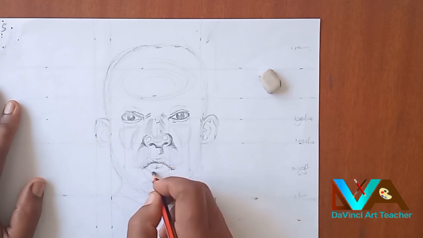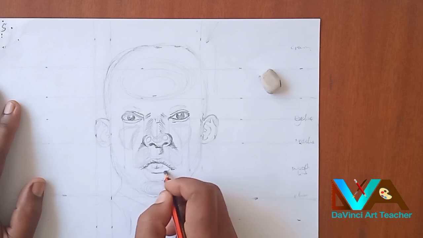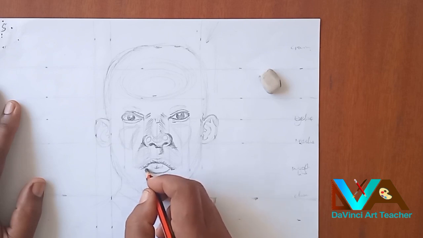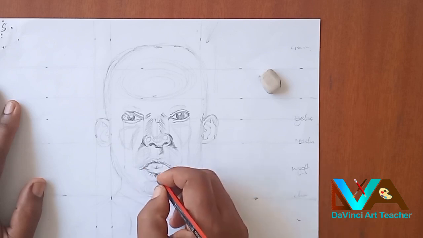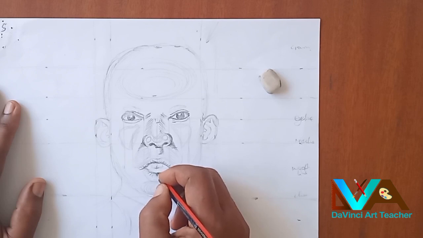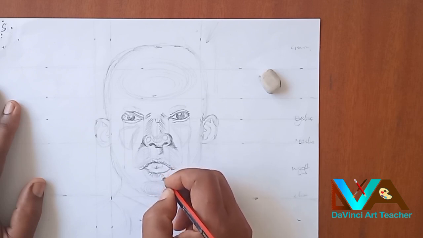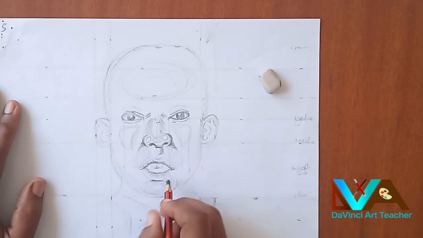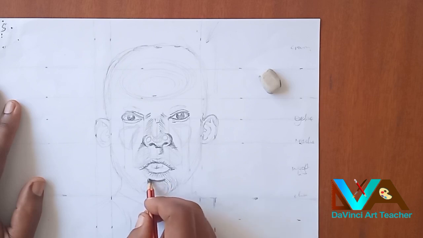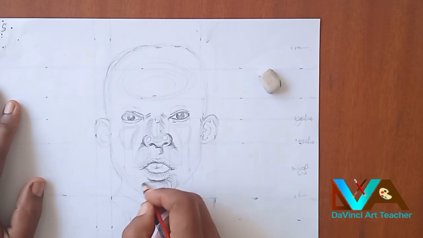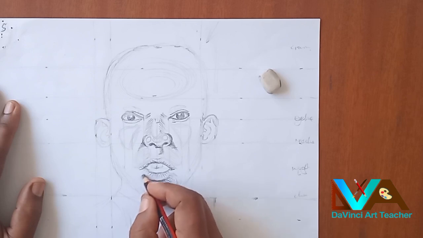The same for the lower lip. Lines that follow the curvatures of the lips. There's a very dark area here below the lower lip, very dark. Contour shading on this side. I'm following the contours of the face.